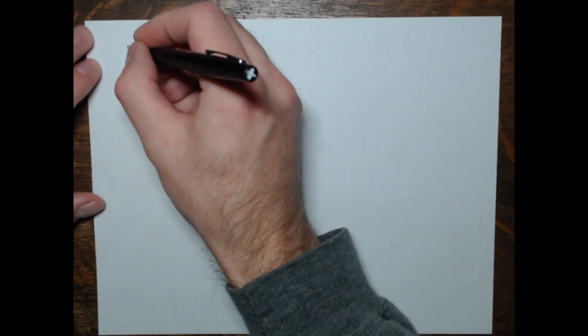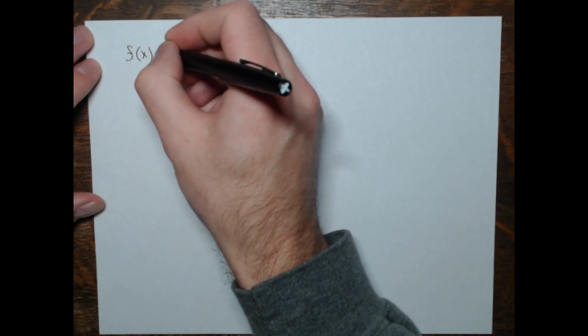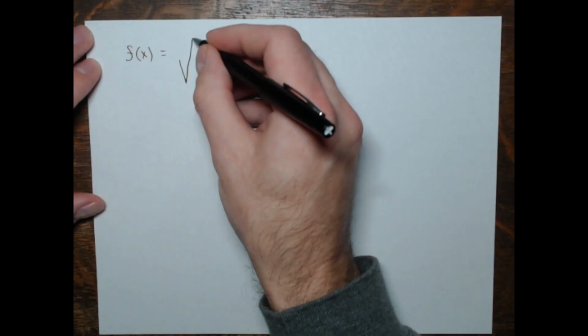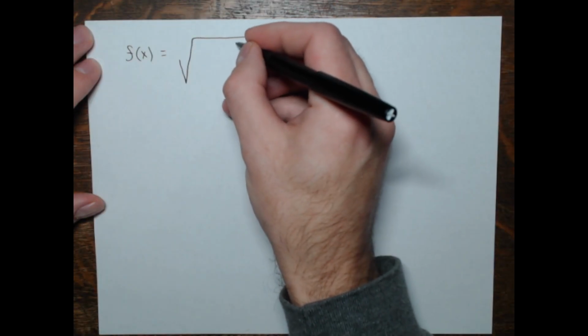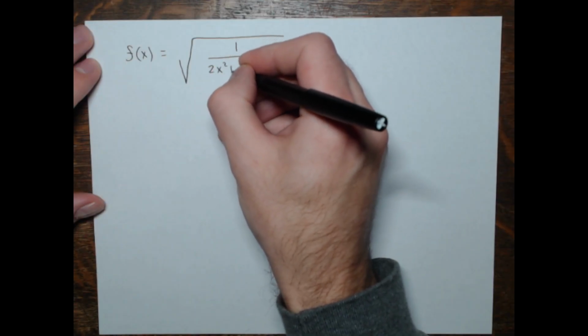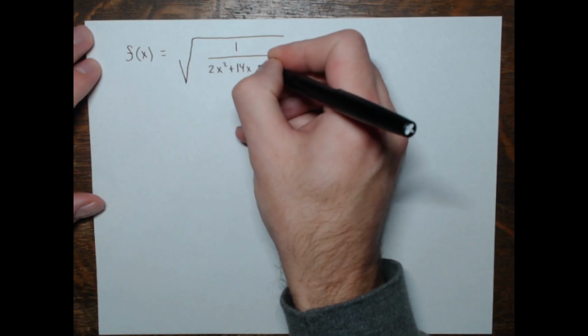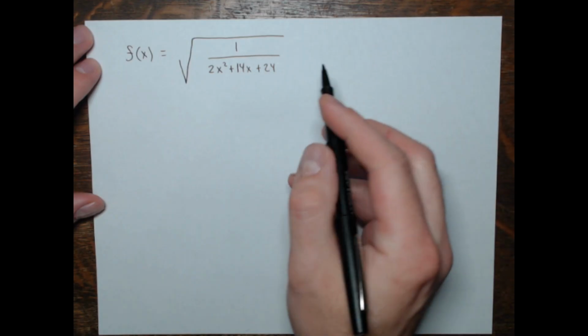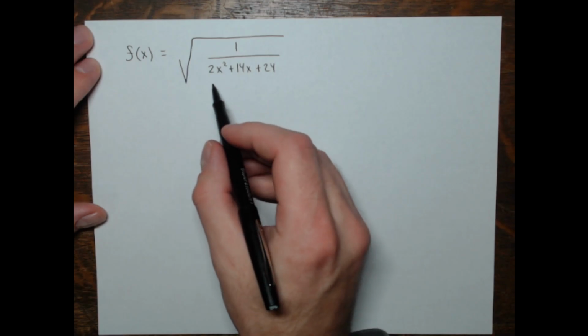All right, so our function is the square root of 1 divided by 2x squared plus 14x plus 24. So again, we have an even root.